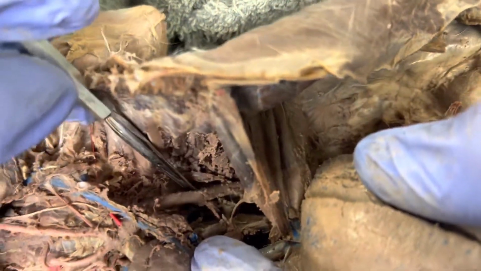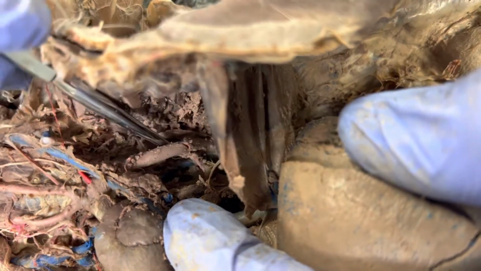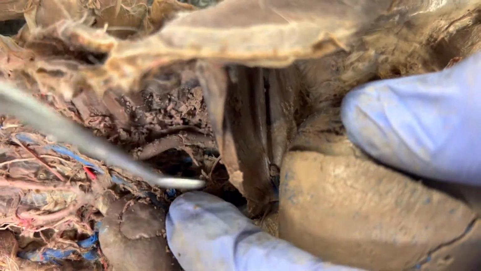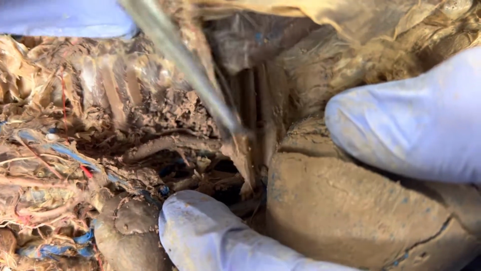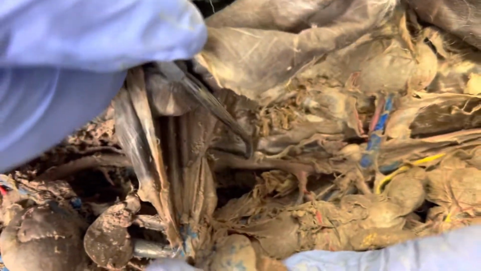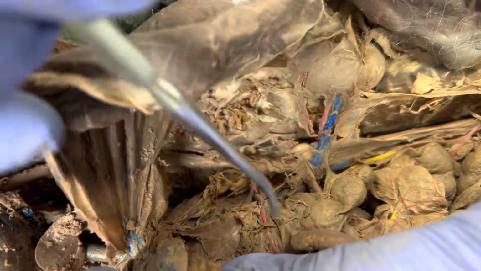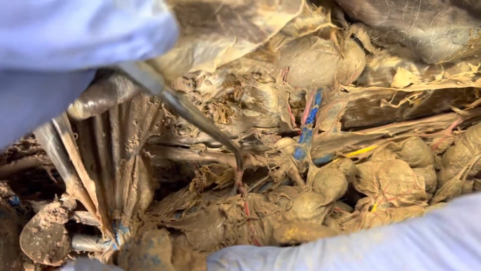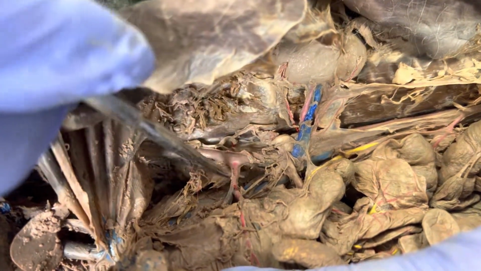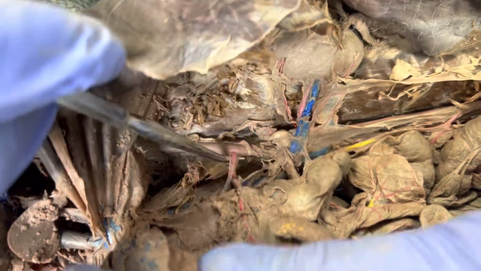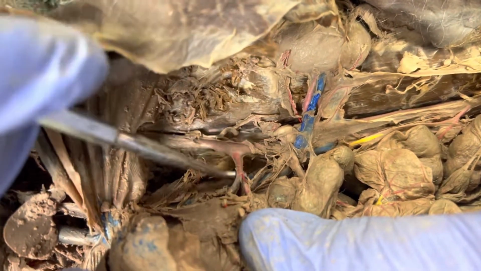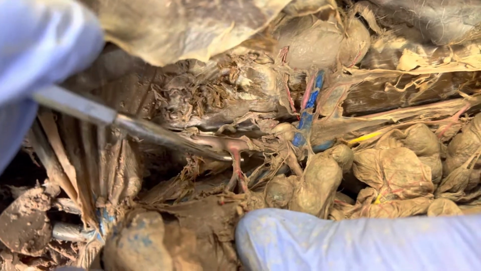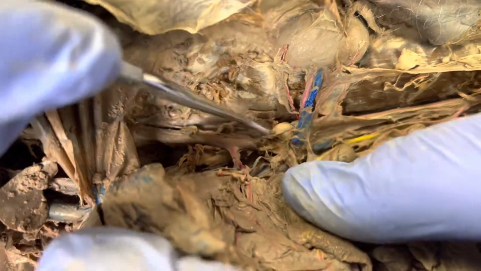Then if we look in here, like I said, there's my thoracic or descending aorta. And once it gets past this flimsy thing right here, that's my diaphragm, it's going to become the abdominal aorta. And that's it right there. As it continues down, coming off the abdominal aorta, I'm going to have the celiac trunk right here. Celiac trunk is going to provide blood flow to the stomach, the lower part of the esophagus, the liver, the pancreas, and some other organs.